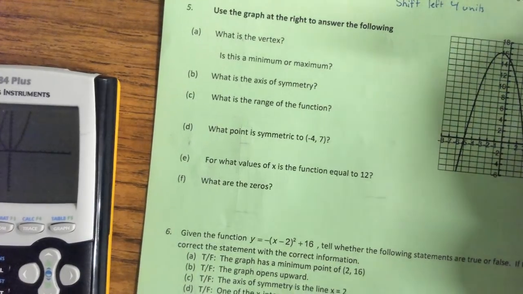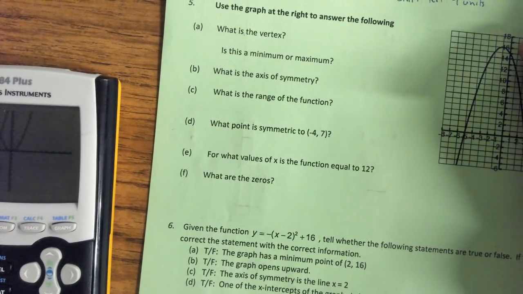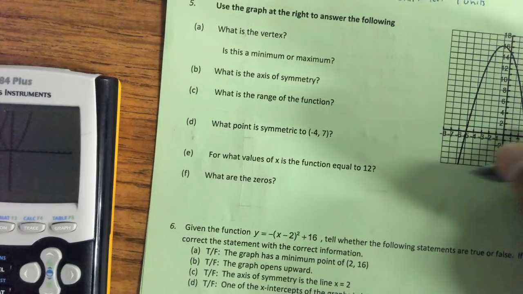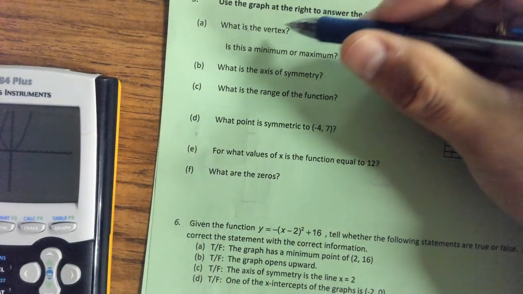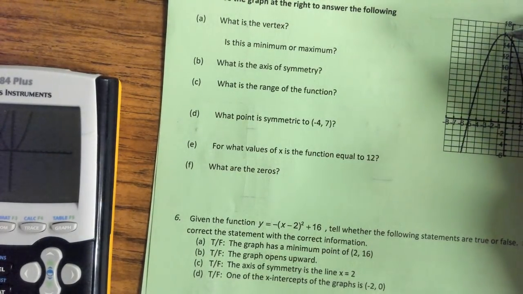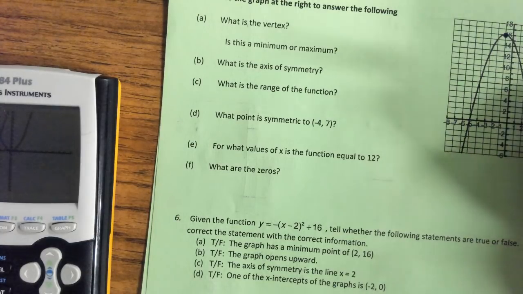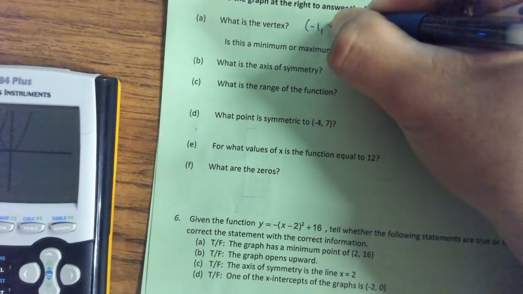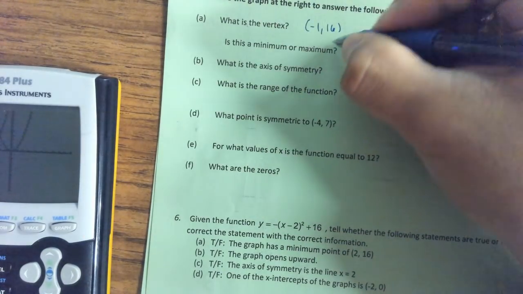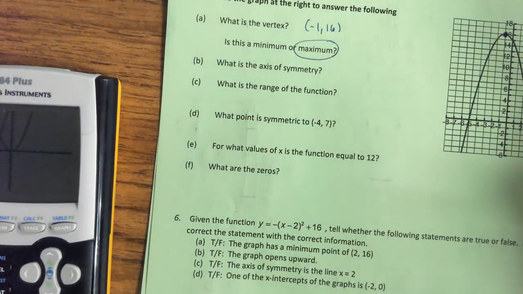Number 5, use the graph on the right to answer the following. So there's my graph. First question, what is the vertex? My vertex is the center, and it is right there. That point is going to be (-1, 16). Is it a maximum or a minimum? It's at the very top, so it's going to be a maximum.